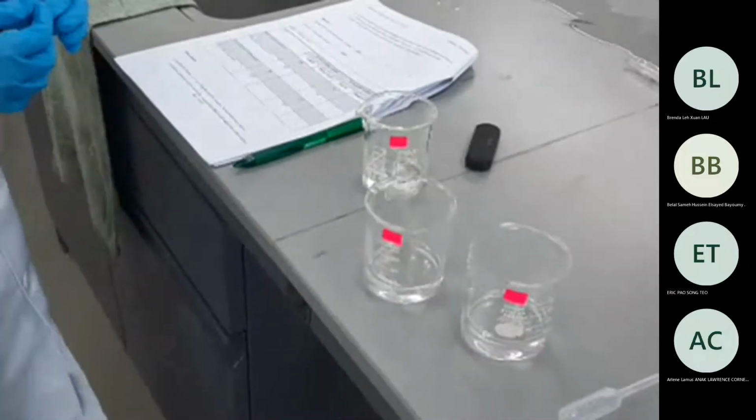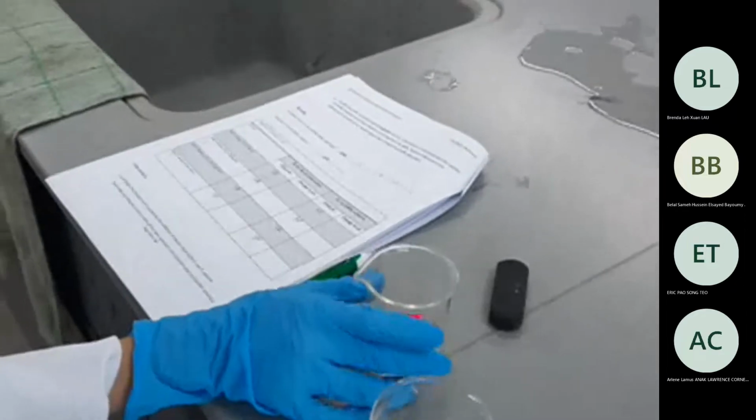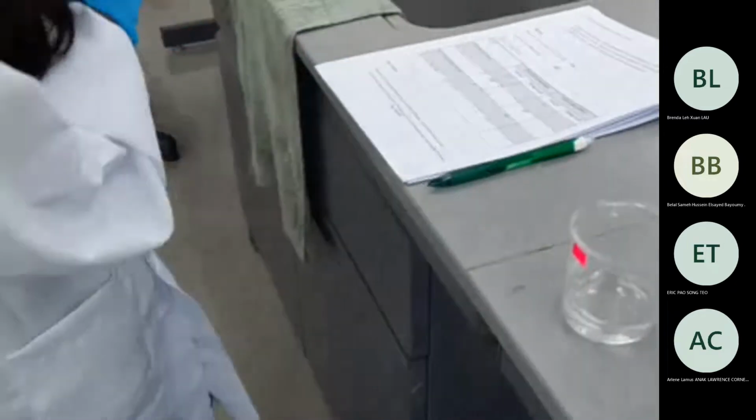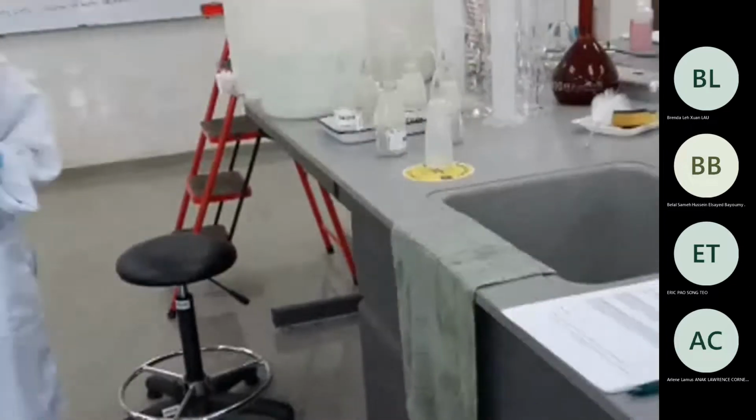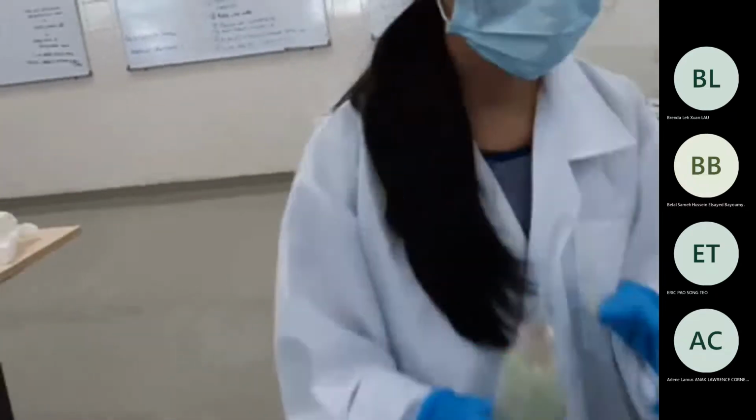Now take the second beaker, go and add 0.1 molar sodium hydroxide, which will be in the fume hood 5. And okay, no, you have to take it out from here and rinse the probe with distilled water. Where is the distilled water? Take the distilled water from there. Rinse it here inside, just rinse.